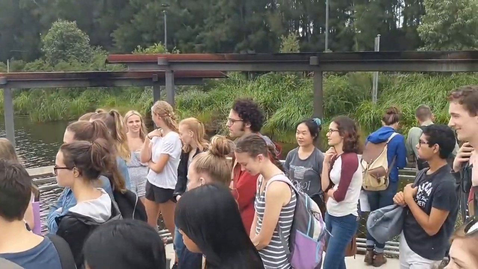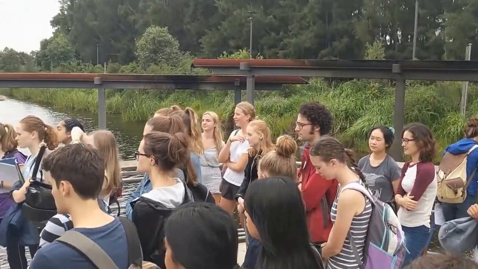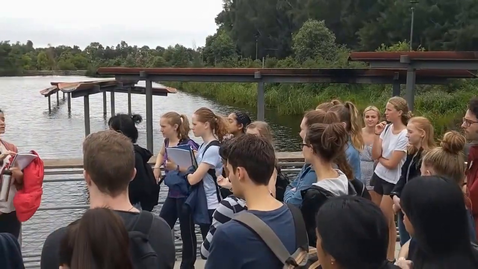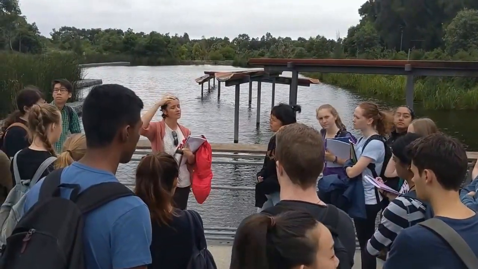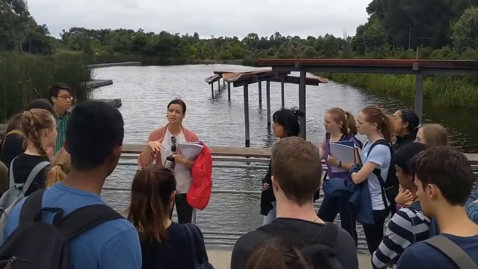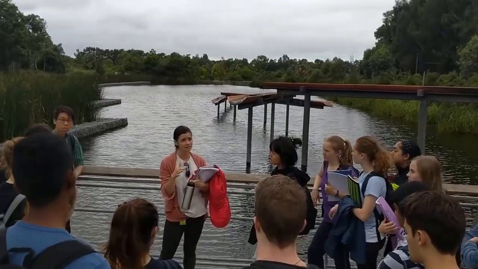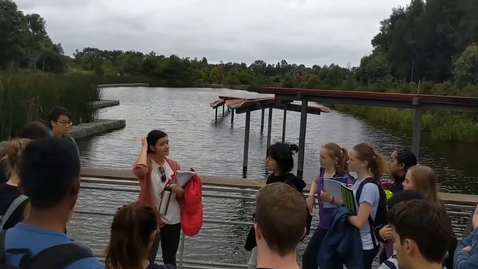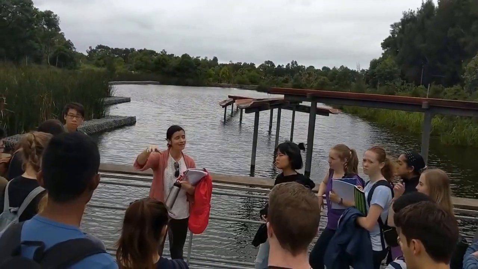For those of you that don't know, I'll try and give you a really quick summary of the history of this park. Prior to European settlement, where you were standing at the brick kilns, that would have been a forest of what's called Sydney turpentine ironbark forest, which is now an endangered vegetation community in Sydney. There's not much of it left, and there is obviously none of it left there now.